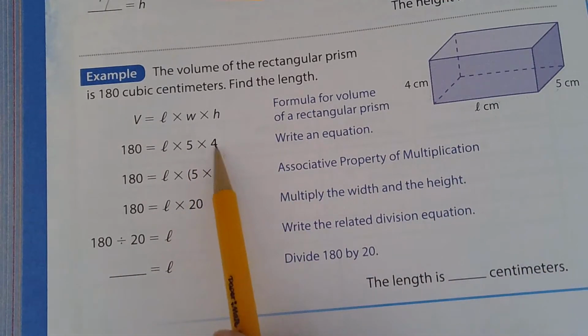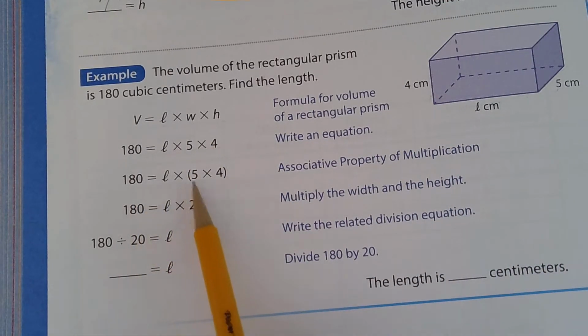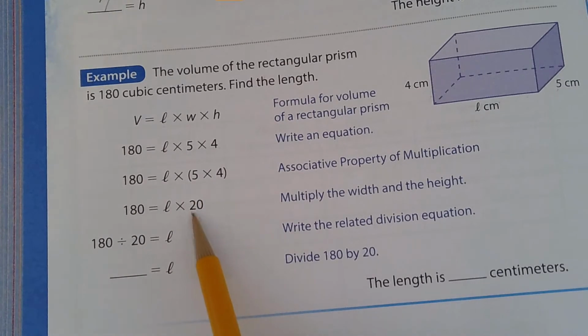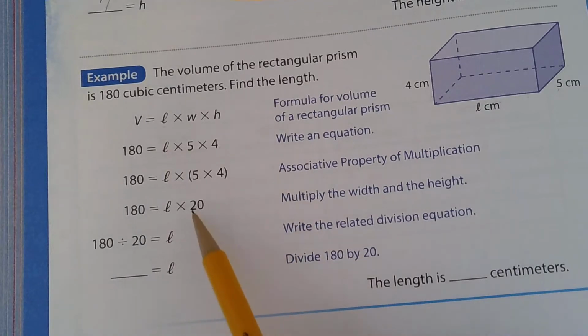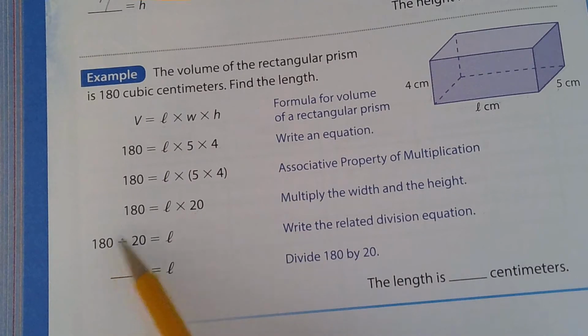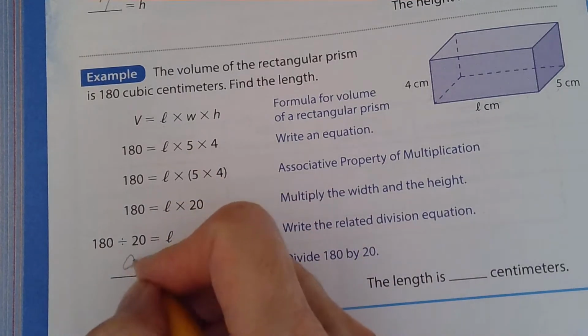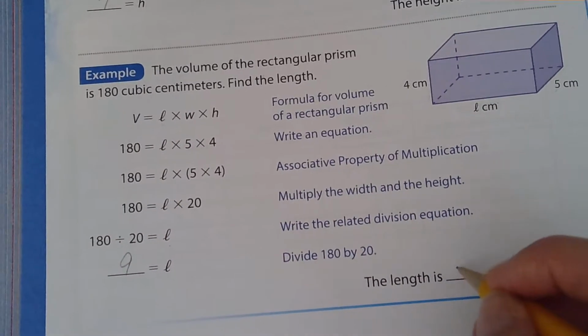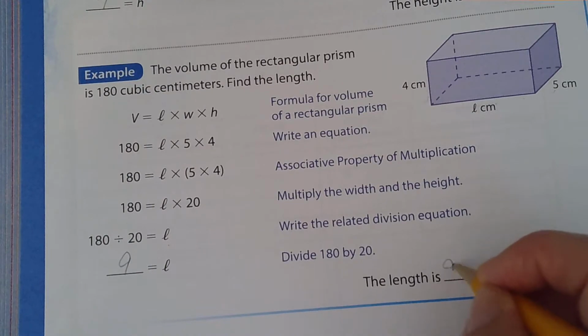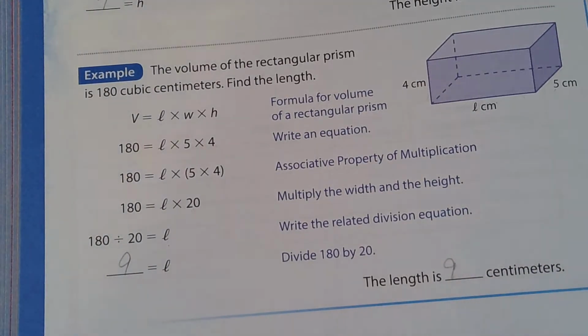We have these 2 dimensions. Now they're breaking it down, showing you that 5 times 4 is 20, so length times 20 is going to be 180. The way to do that would be to divide by 20. 180 divided by 20 is 9. 9 times 20 is 180. Therefore, the length is 9 centimeters.